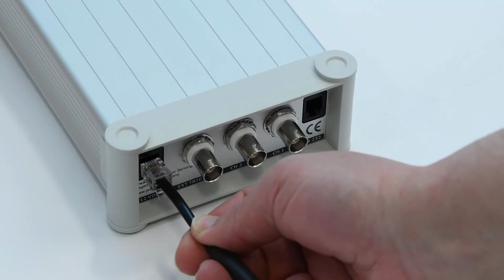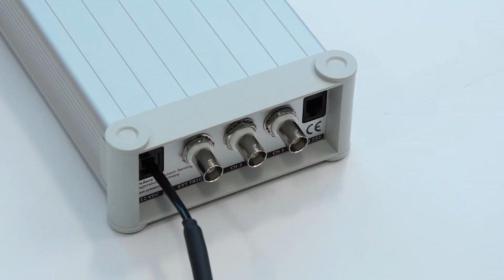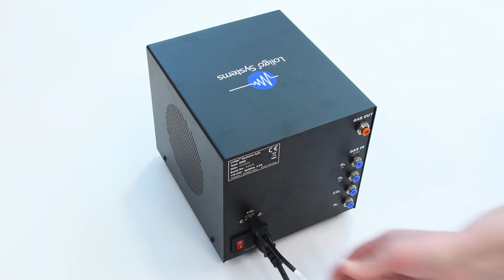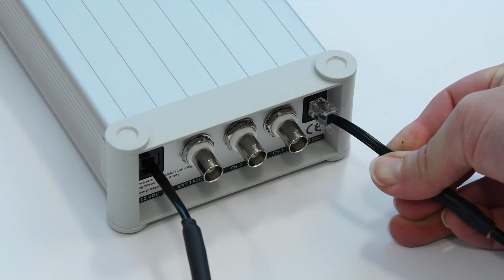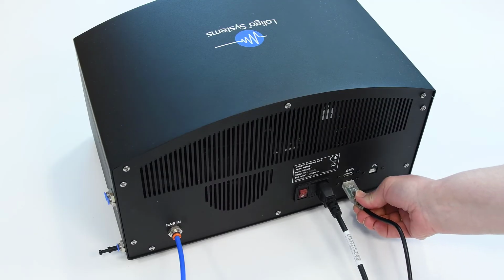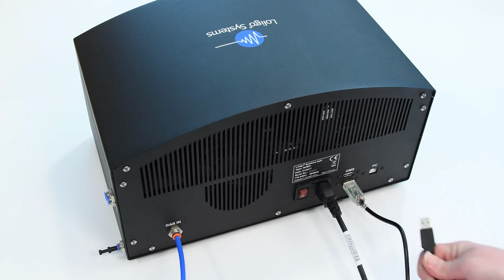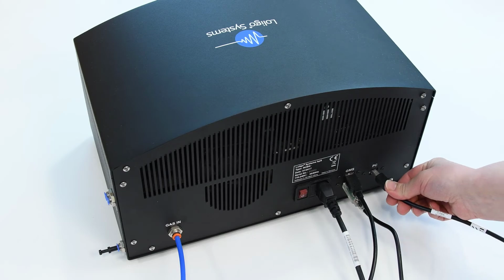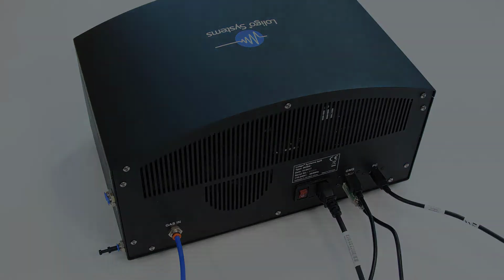If you're using the pH meter, connect the power cable to the pH meter as well. Now connect the USB cables from the GMS and pH meter to their designated USB ports on the back side of the BOBS instrument. Then connect the BOBS to a USB port on your PC.